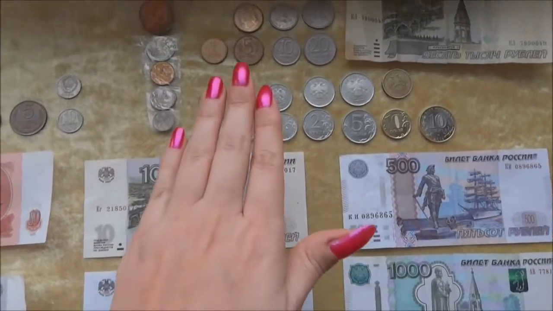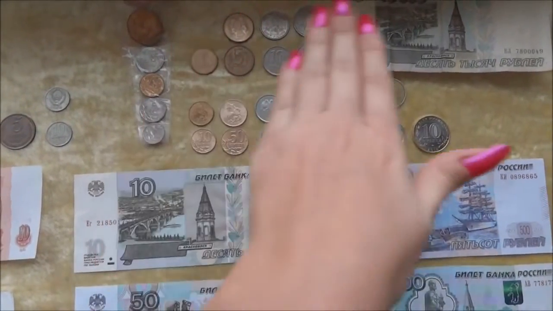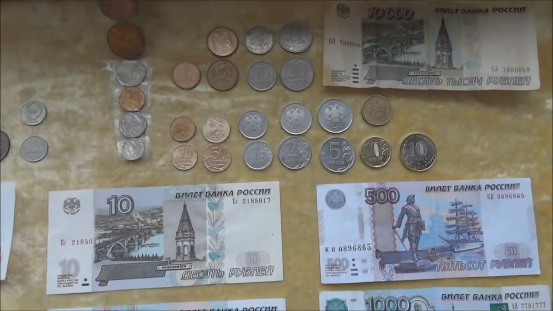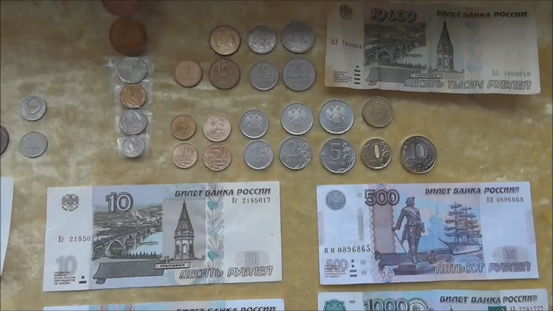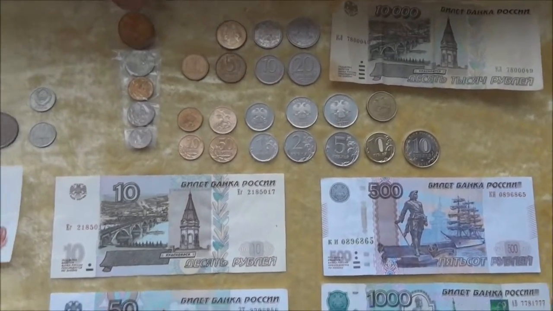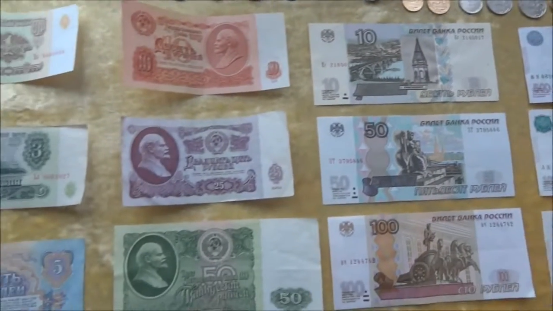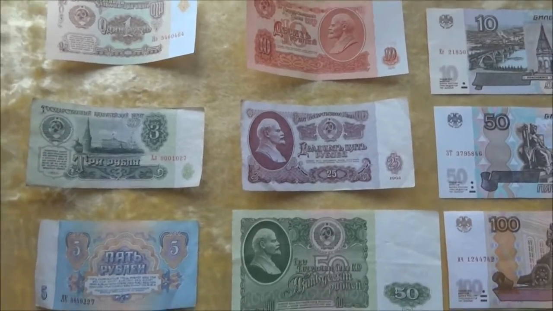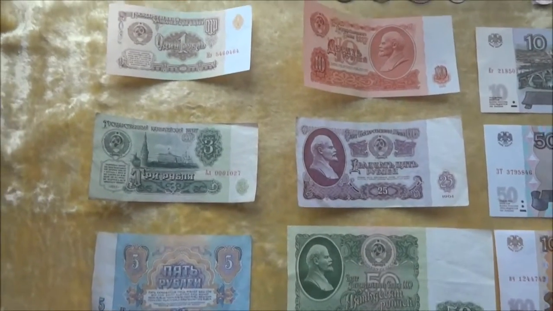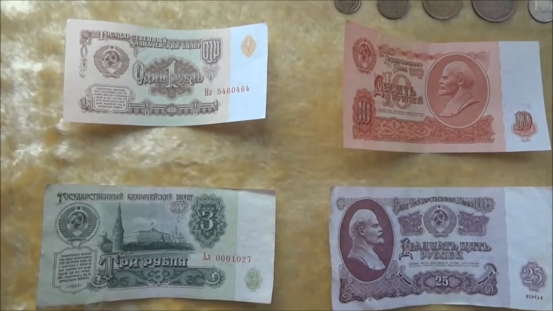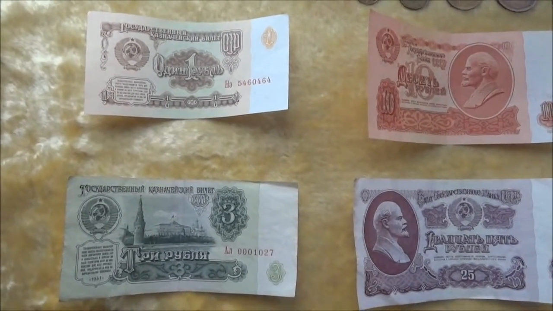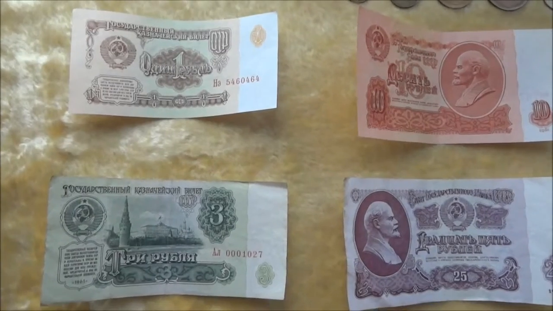A little bit here I'll show you also old money, which we used to use in the 90s, so when it was perestroika, so after the USSR collapsed, we used this type of money. So I'll show you a little bit of all this money and tell you about it. So let's start from this side, which is USSR money, which we used during USSR times.